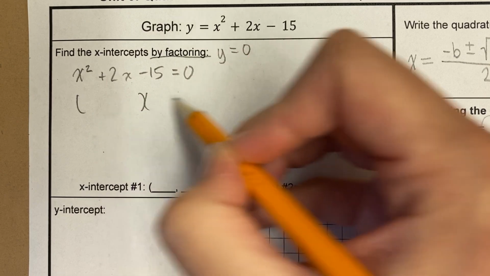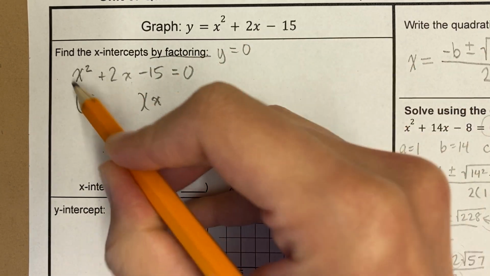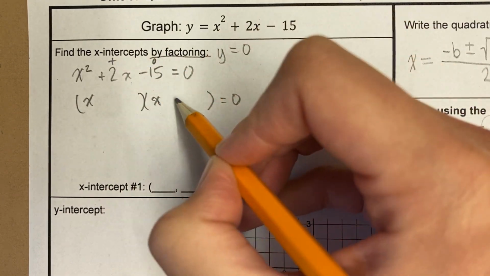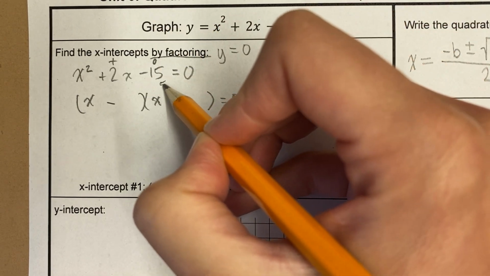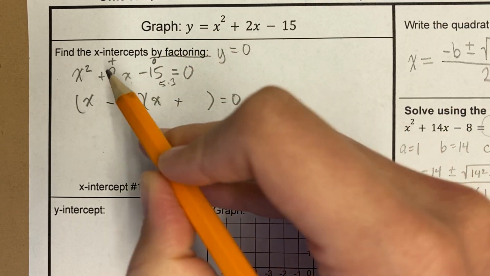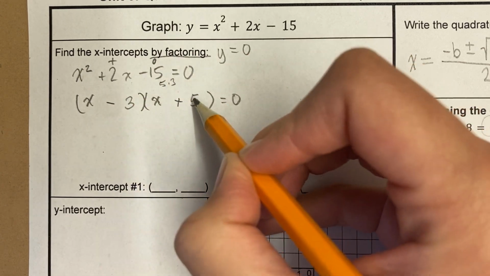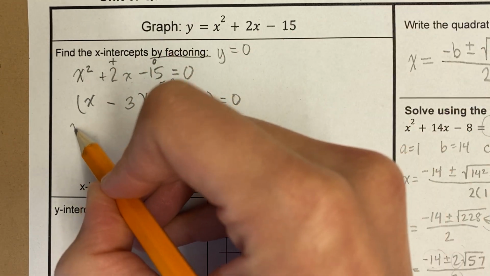So I'm going to just go ahead and set up my factoring. I know this is x squared, so x times x is x squared. I need two numbers that multiply to negative 15 and add to 2. Because it's negative, make it positive and negative. Two numbers that multiply to 15, how about 5 and 3? They add to positive 2, so let's make the 5 positive and the 3 negative, right? That's negative 3 times 5 is negative 15. 5 minus 3 is positive 2.